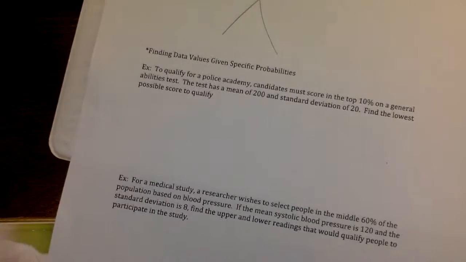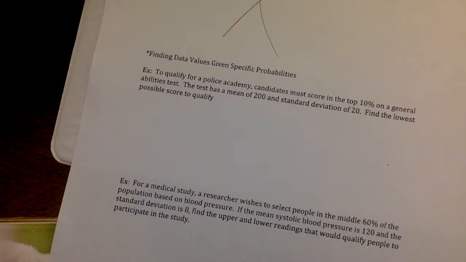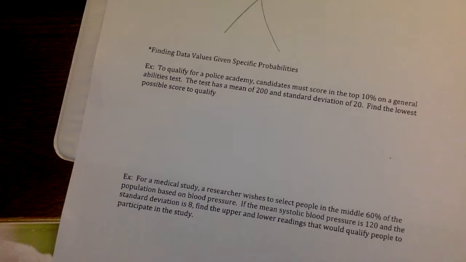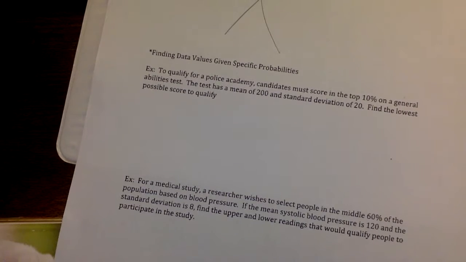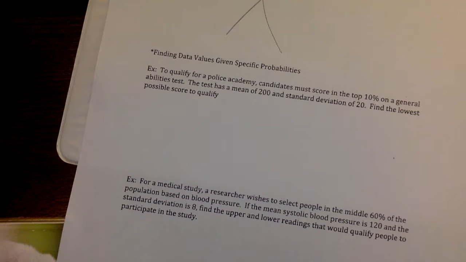Hopefully when you do the homework, it will be easy because you have your notes right there, but when it comes to the test, this is usually the thing that people forget how to do the most. So you'll want to pay close attention to this. So instead of calculating the z-score and looking up the percent, we're going to have to work backwards. They're going to give us a percent.